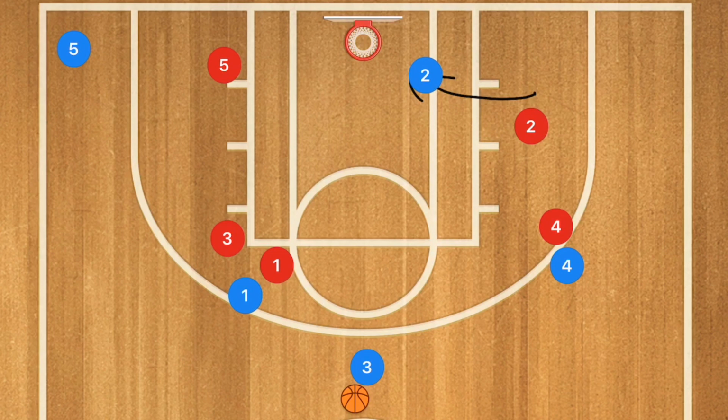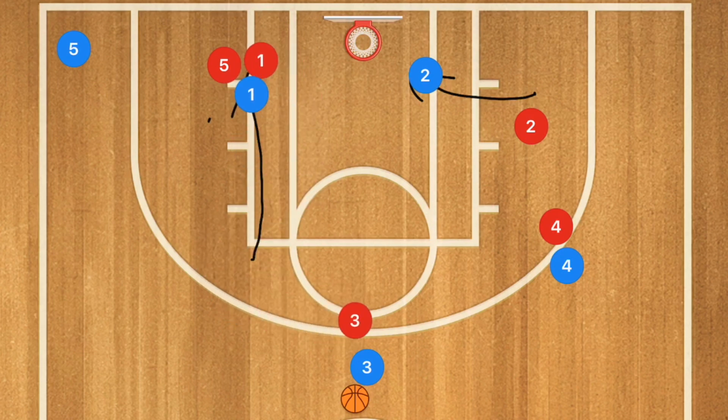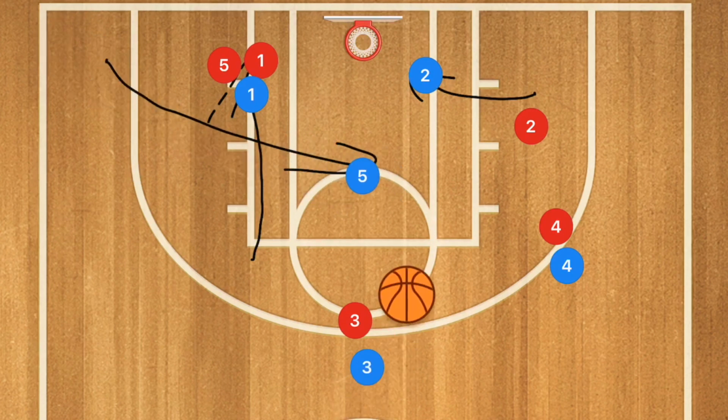This is very important because now we're going to be having player 1, after that dribble handoff, setting that screen down for player 5. Player 5 is going to be then cutting towards the middle of the key. If he's open, this is going to be another option for us to score.